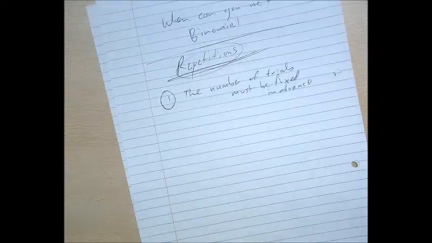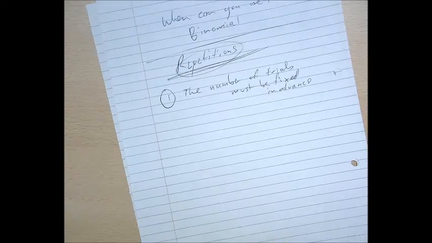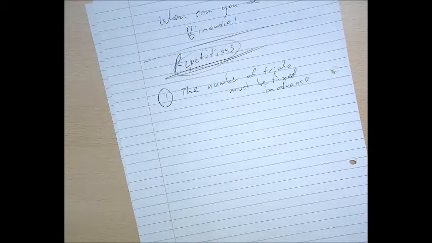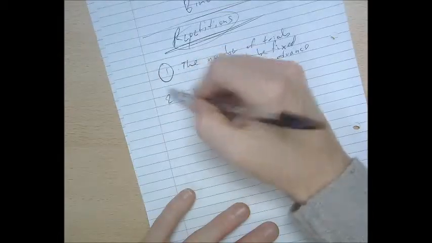If it's something like play tennis against each other until one of you wins twice in a row, you can't use this. Because you don't know how many games you're going to play. You can only use this if you know how many repetitions they're going to be in advance and you stick to it. Okay? That's the first.